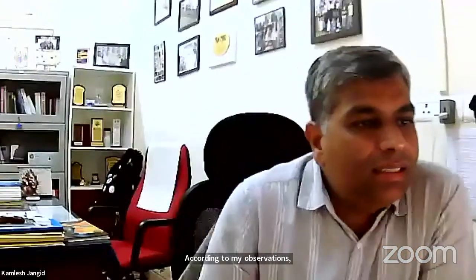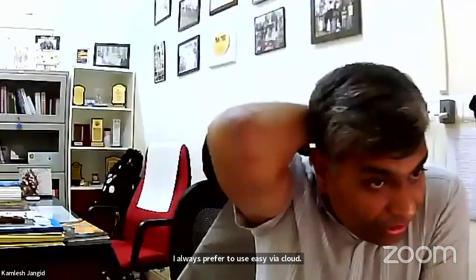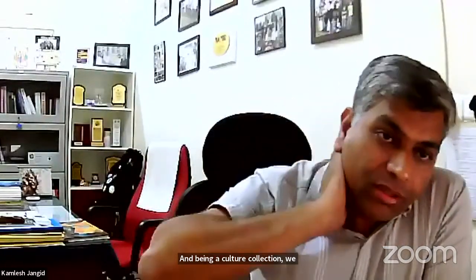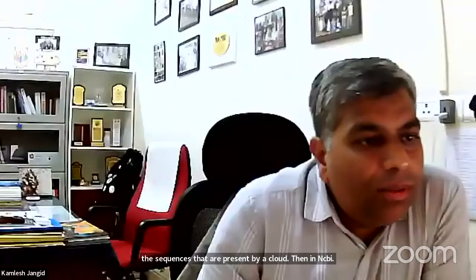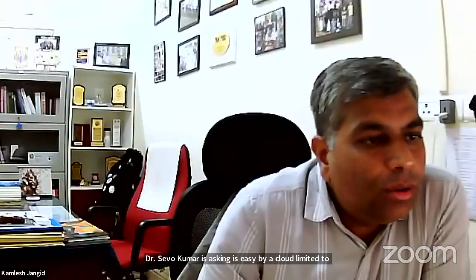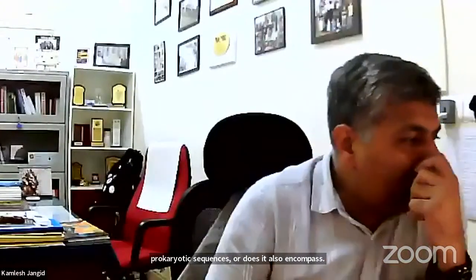The first one is, according to my observations, EzBioCloud is good for 16S sequence. Yes, it is. I always prefer to use EzBioCloud. And being a culture collection, we always rely on the sequences that are present in EzBioCloud rather than in NCBI. Dr. Sivakumar is asking, is EzBioCloud limited to prokaryotic sequences or does it also encompass eukaryotic sequences? Frankly, I'm not sure. Let us see.